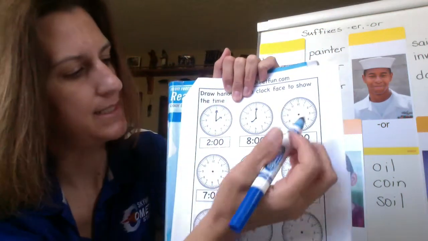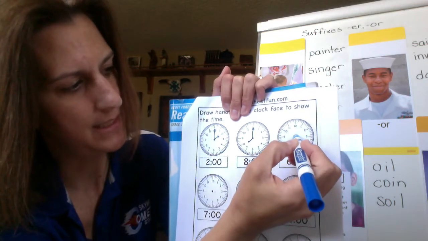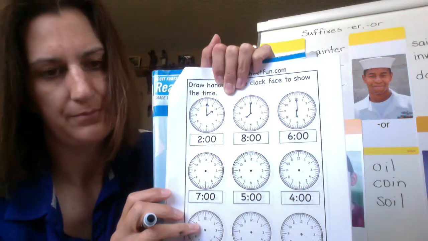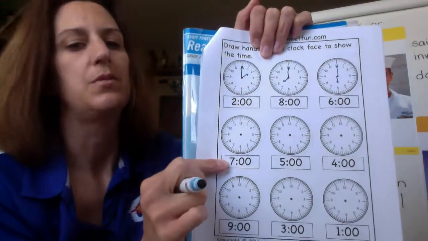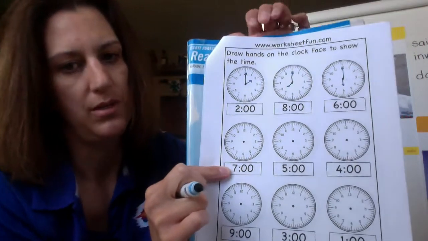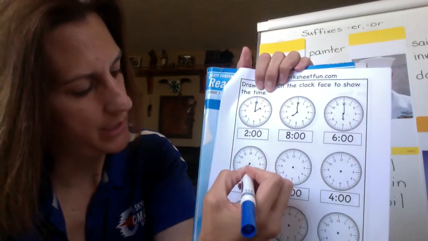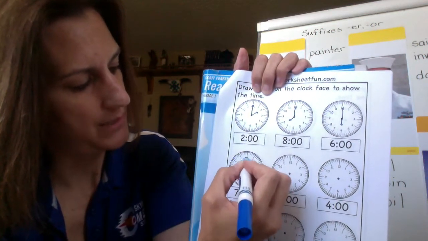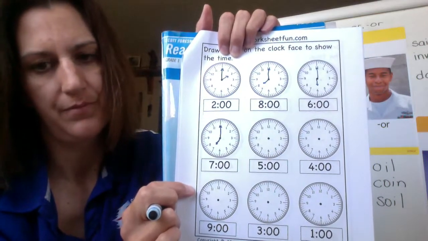The next one says 6 o'clock. So my hour hand's going to point down to the 6. My minute hand's going to go up to the 12. All right, let's look at this one. It says 7 o'clock. Again, my hour hand is going to be my short hand. It goes to the 7. My minute hand goes up to the 12 because that's o'clock. It's starting a new hour.